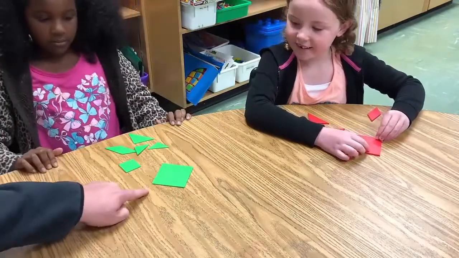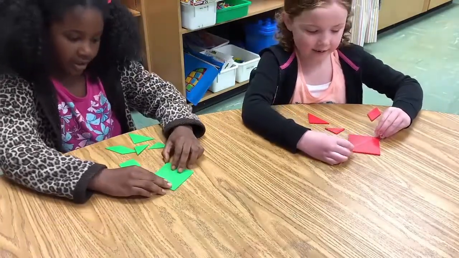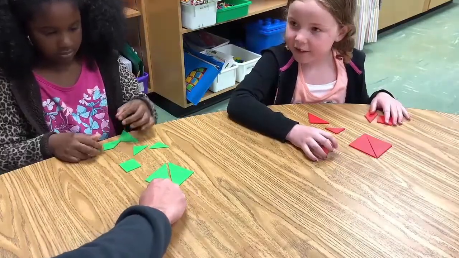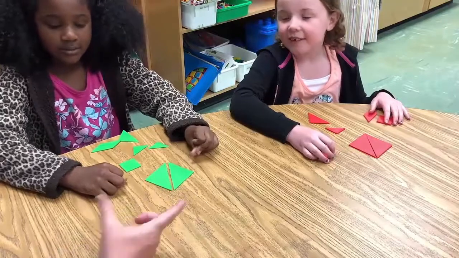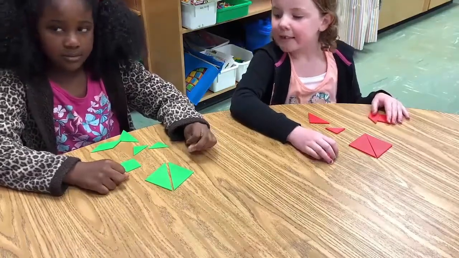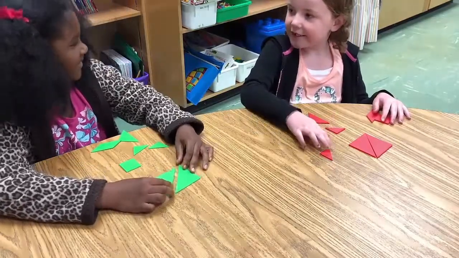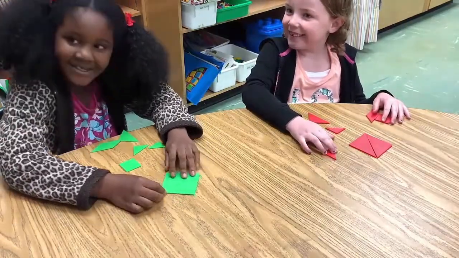You can make a what with them? A diamond or a square. You can make a diamond or a square. What are these two shapes called? Triangles. Triangles? And when you put two triangles together, what two shapes can you make again? A square and a diamond.